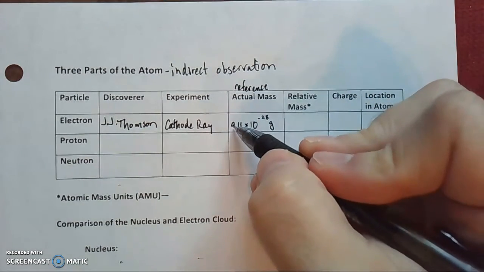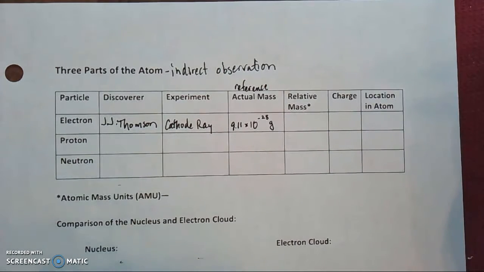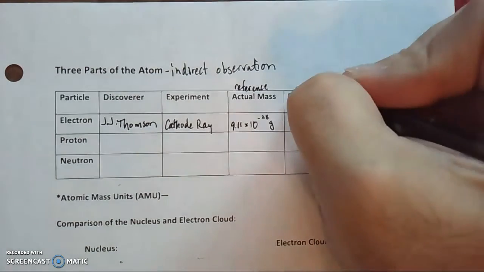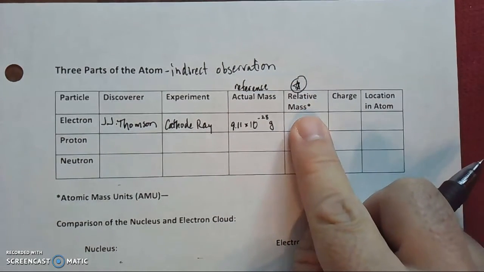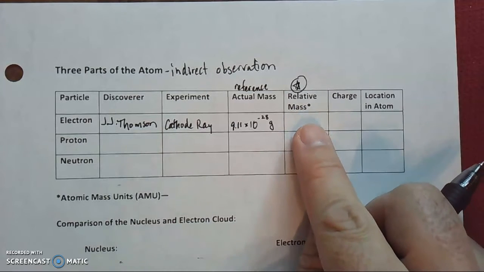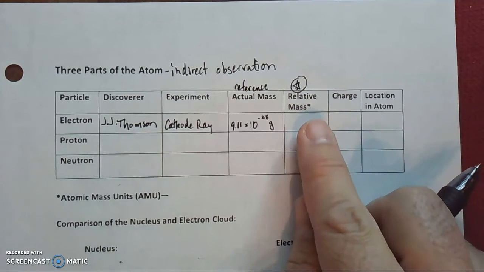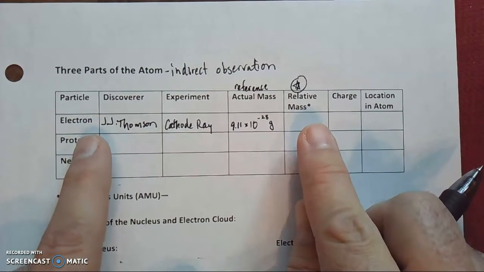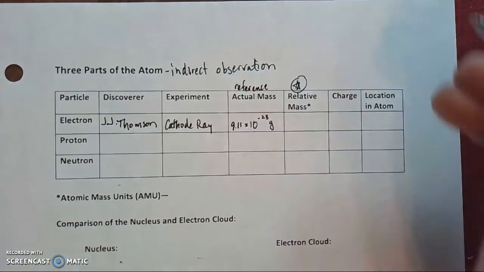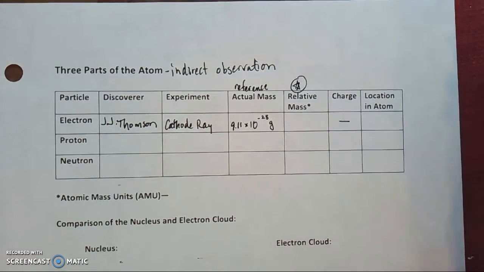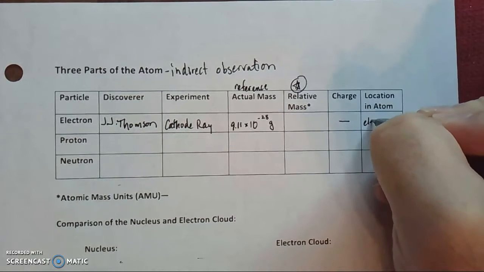So it's something that we really can't measure, but we can use, again, indirect observation to calculate the mass of an electron. We'll save this one for later, the relative mass, because this is what we're going to use to compare things. So we're actually going to define something and then judge the mass of an electron, a proton, a neutron based on this substance. And we all know that the charge of an electron is negative, and it's located in the electron cloud.